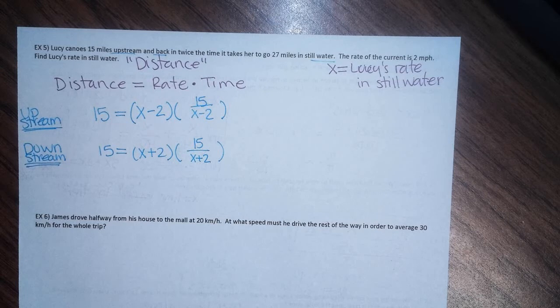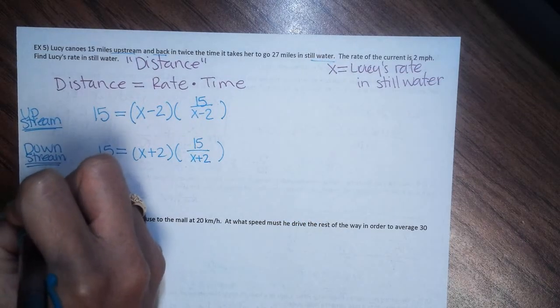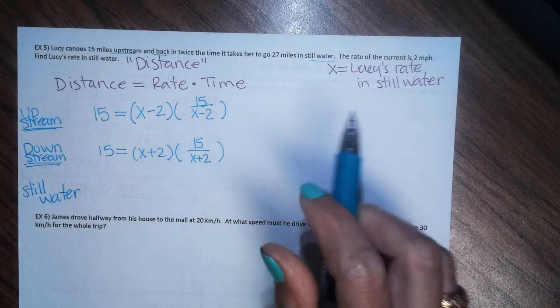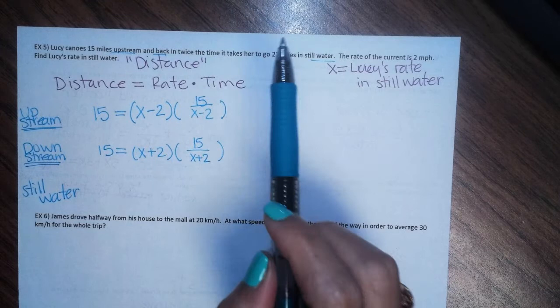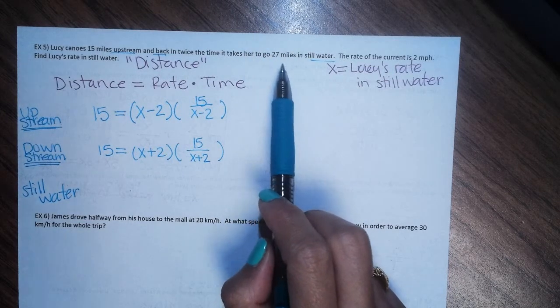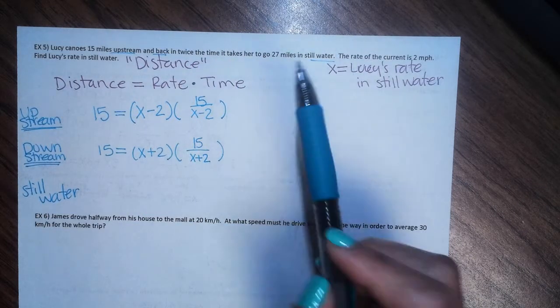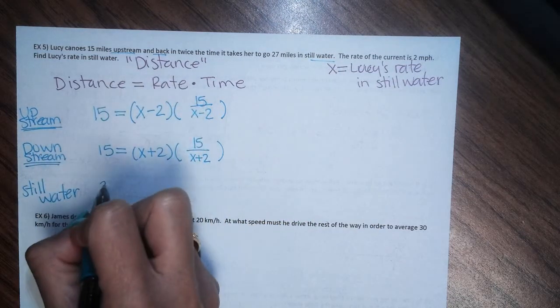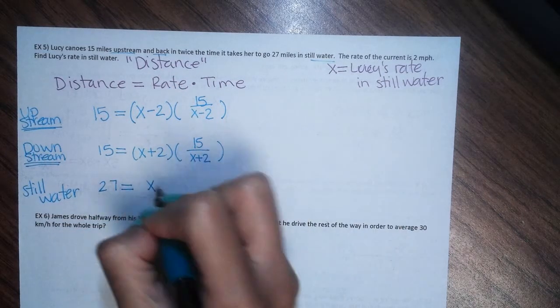Finally, we've got one more. We need to represent her information if she was to go in still water. Still water means there was no current. And here's what the question says. She can go 27 miles in still water in the same amount of time that she went up and down the stream. But let me just do this information. 27 miles in still water. So the distance is 27 miles. The rate in still water would just be x because there was no current.